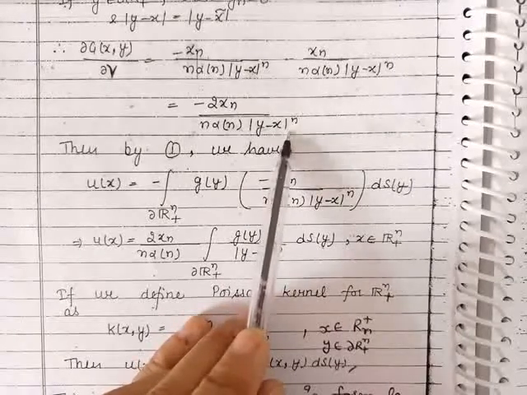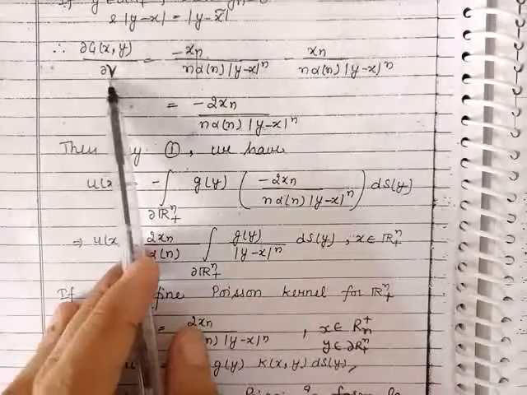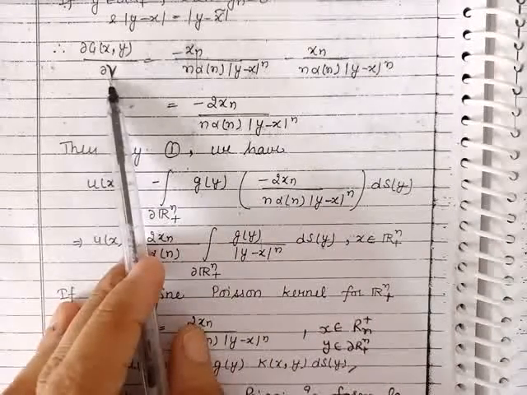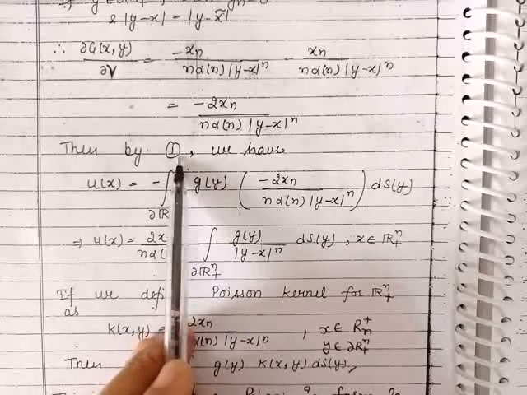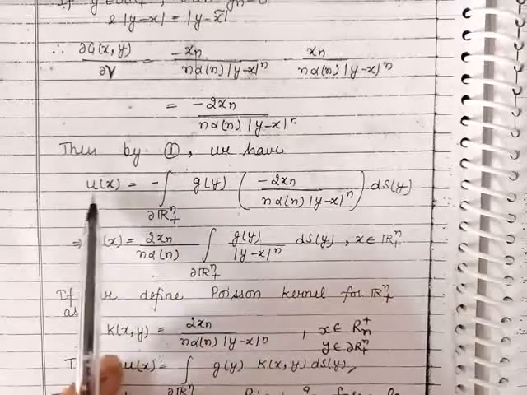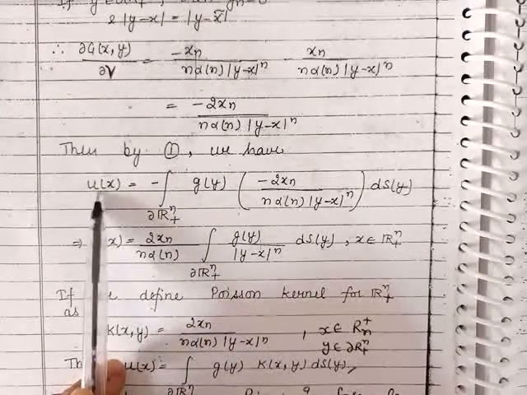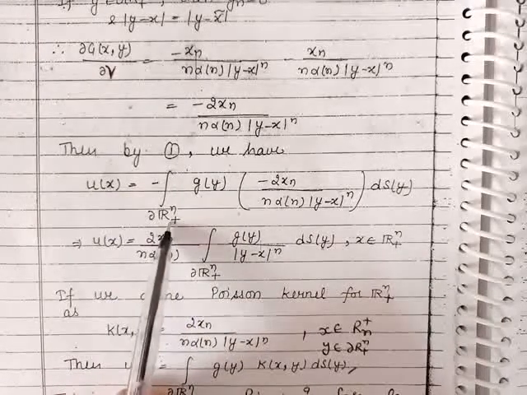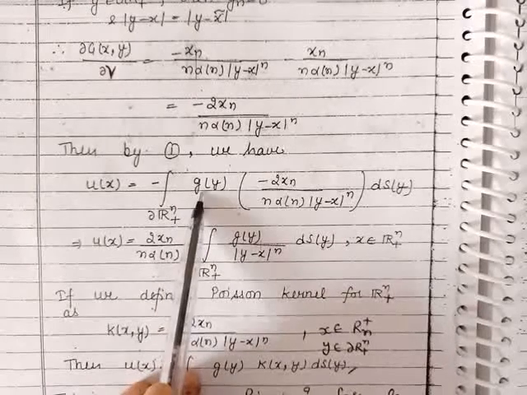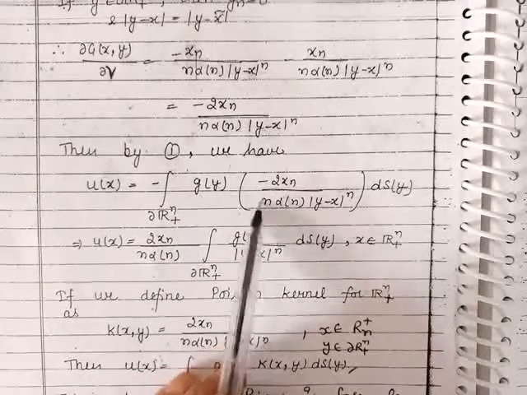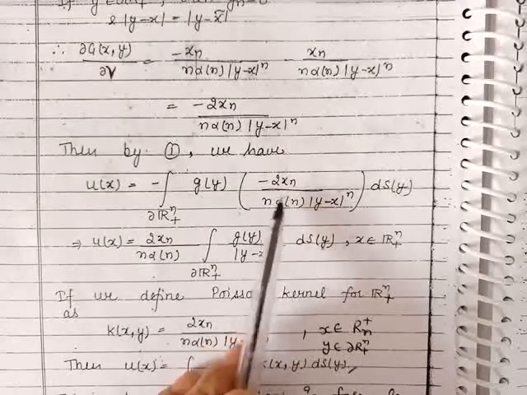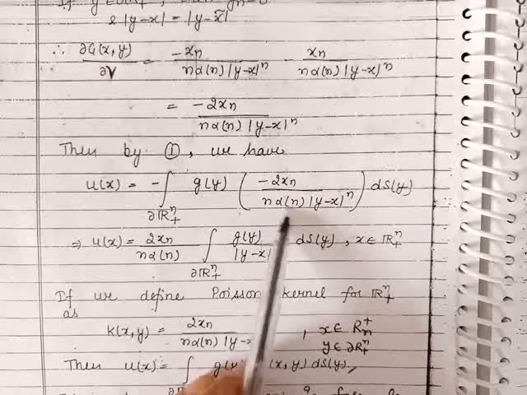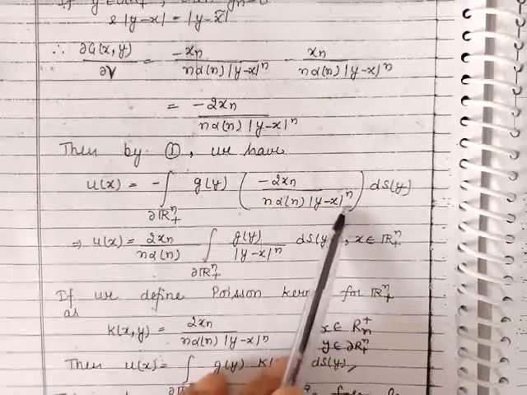Now we can substitute the value of this partial derivative of g with respect to ν in equation 1, which gives us the solution of our boundary value problem. So it is given by u(x) is equal to minus integral over the boundary of g(y) into ∂g/∂ν, which is minus 2 times xn upon n alpha n |y minus x| raised to the power n.